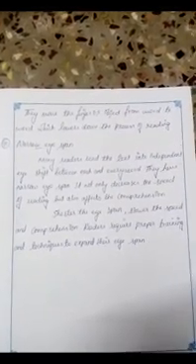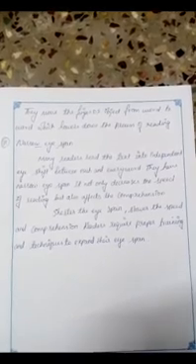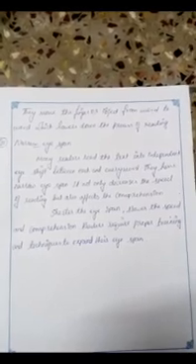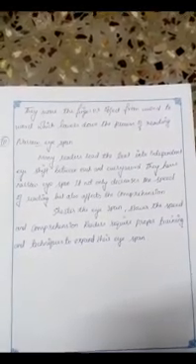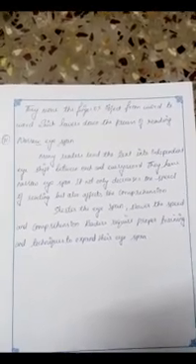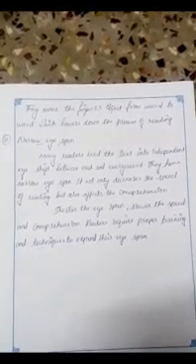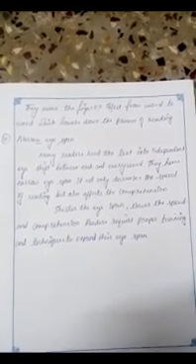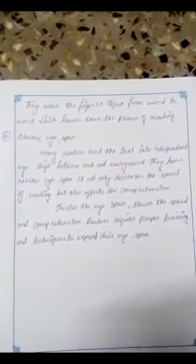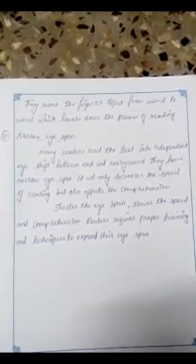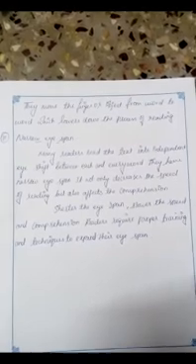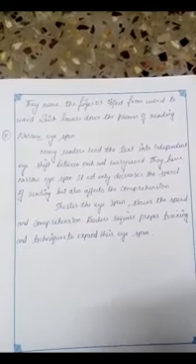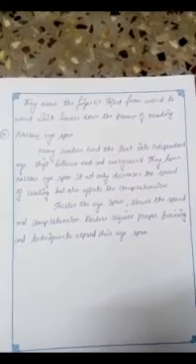Narrow eye span. Many readers read the text with independent eye shift between each and every word. They have narrow eye span. It not only decreases the speed of reading but also affects the comprehension. Shorter the eye span, slower the speed and comprehension. Readers require proper training and techniques to expand their eye span.